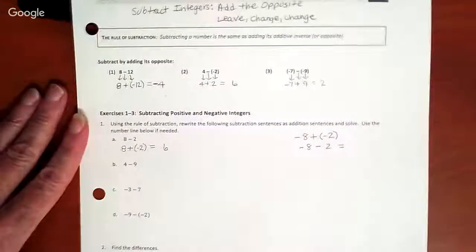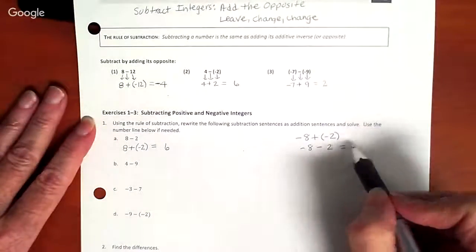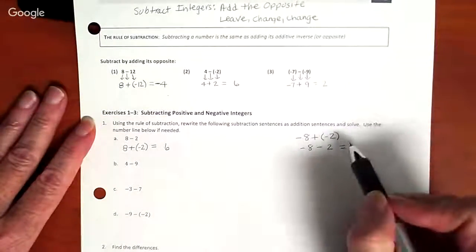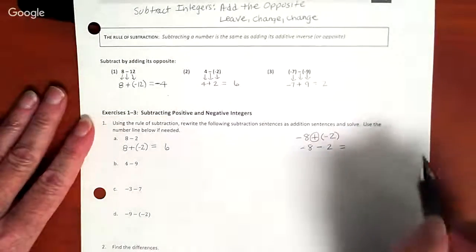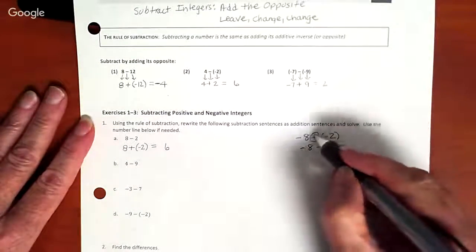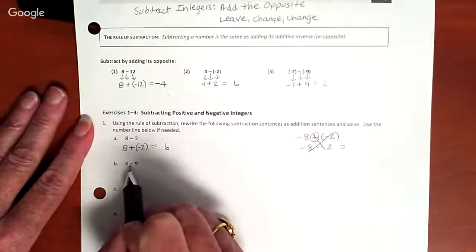And I said, well, what did you do? And they said, well, I did leave, change, change. And I said, well, why? And they said, well, because you got to leave, change, change. And I said, well, but this is adding. Always look at your sign first. This is incorrect.